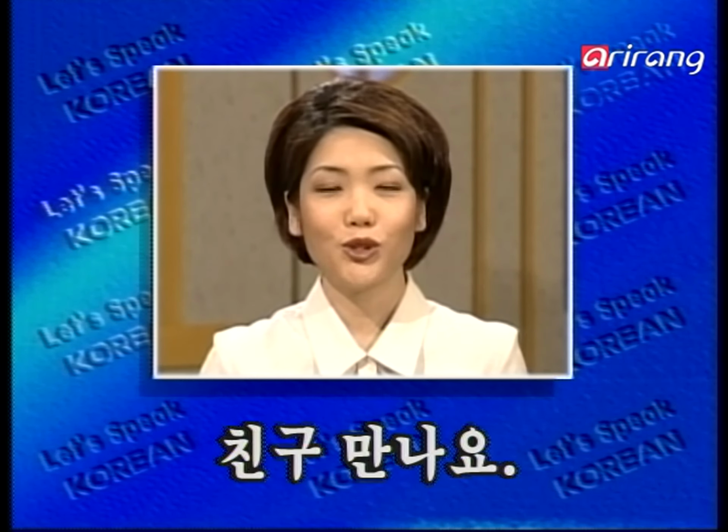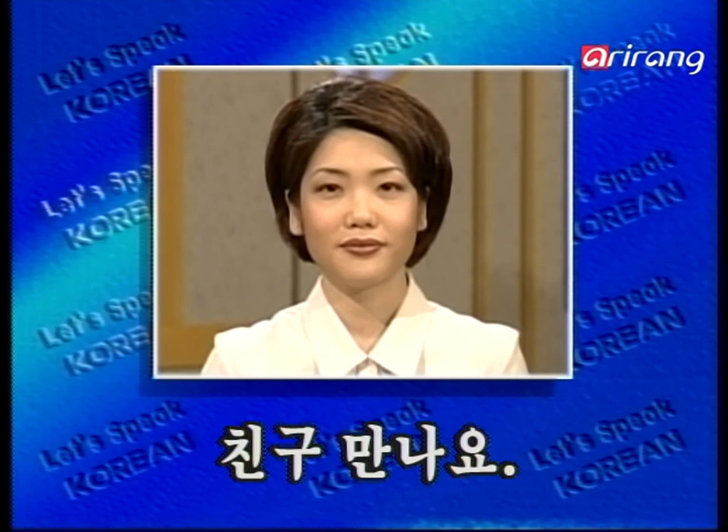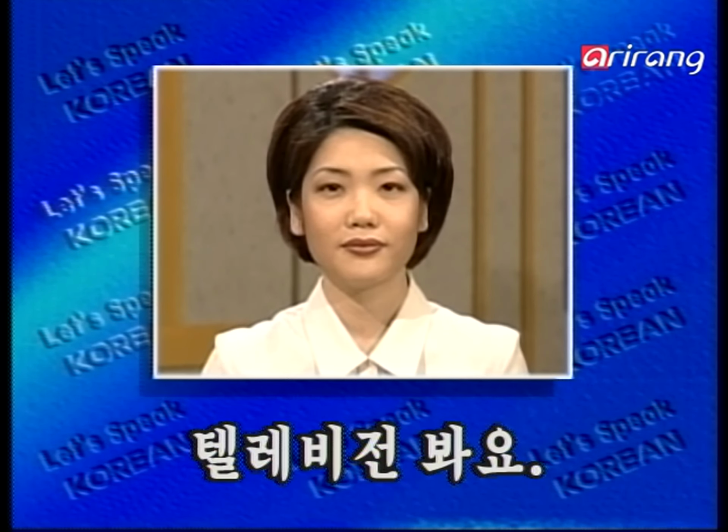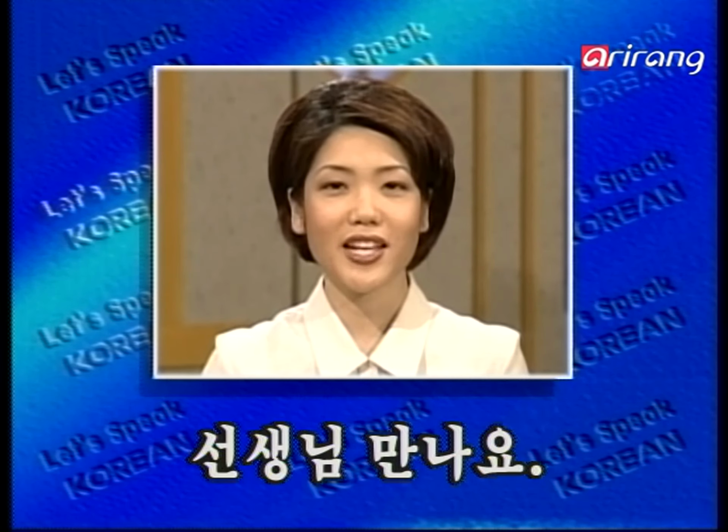Now then, please repeat the following sentences with the objects and the verbs in that order. 친구 만나요. 텔레비전 봐요. 선생님 만나요.